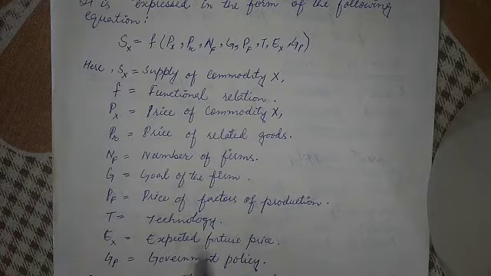And third one is number of firms. You see, market supply of a commodity depends upon the number of firms in the market. Increase in the number of firms implies increase in market supply, and decrease in the number of firms implies decrease in market supply of the commodity.